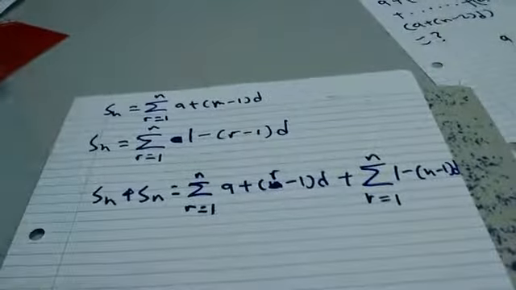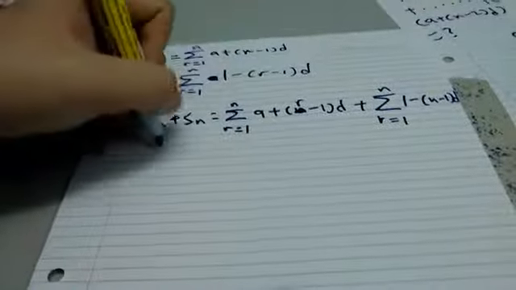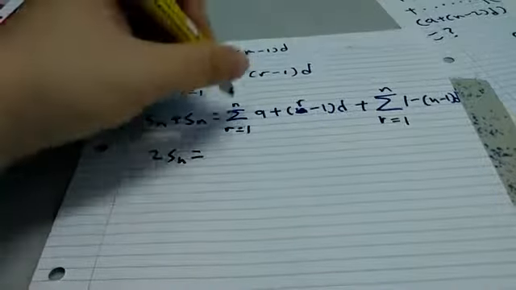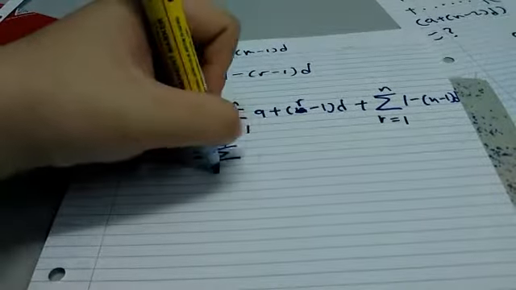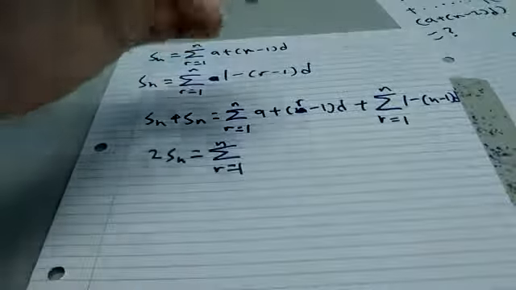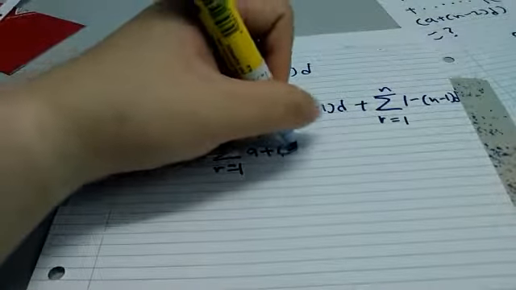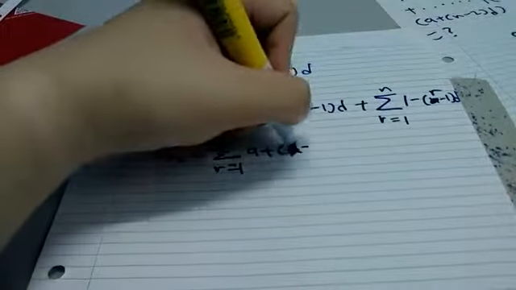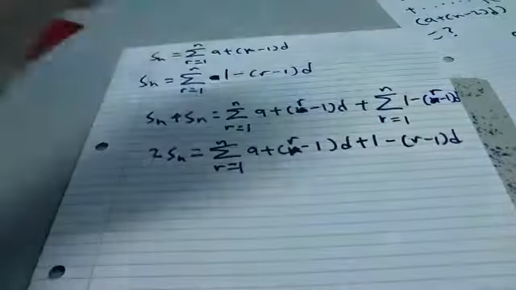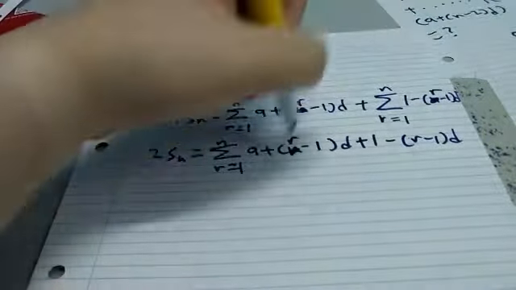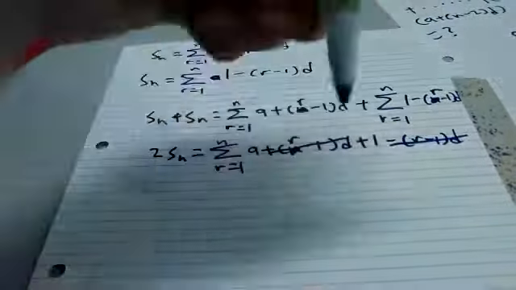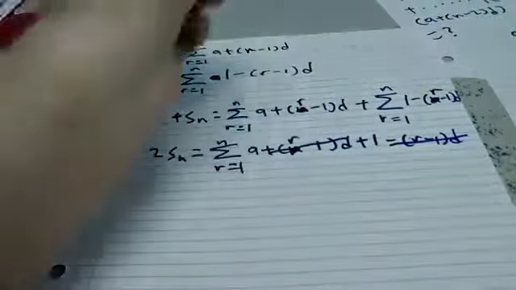We can unify these two things. So 2Sn is equal to the sum from r equals 1 to n of a plus (r minus 1) times d, plus L minus (r minus 1) times d, and these two cancel out because when we add it, it becomes 0.